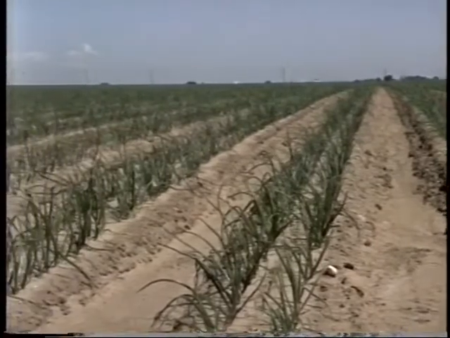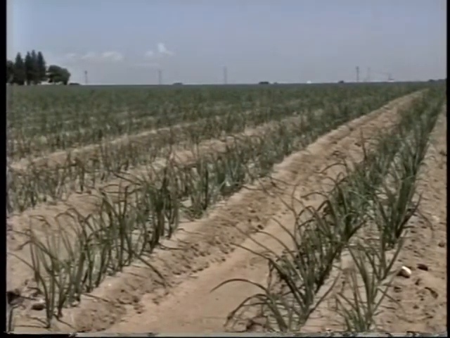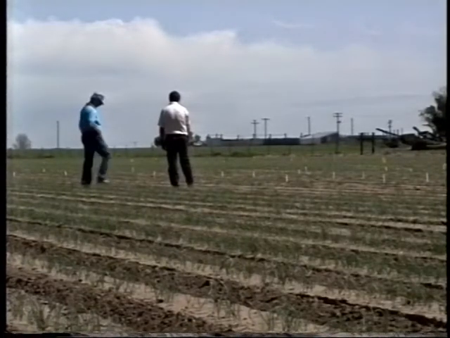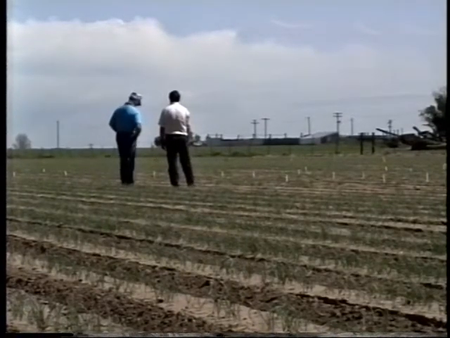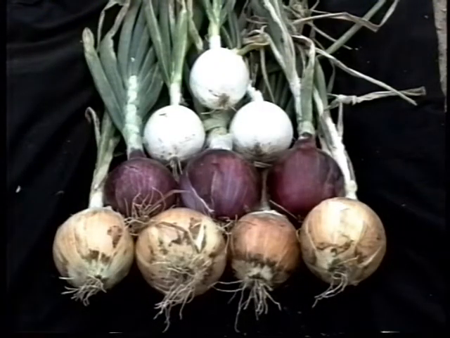Appropriate research results from various universities and industry programs will be reviewed. The major objective of this videograph is to aid in the accurate and early diagnosis of these onion diseases and to implement timely management approaches to produce an economical, nutritious, and healthy product for the consumer.